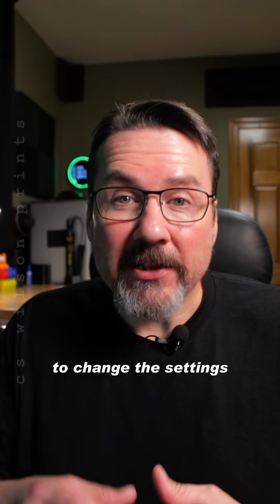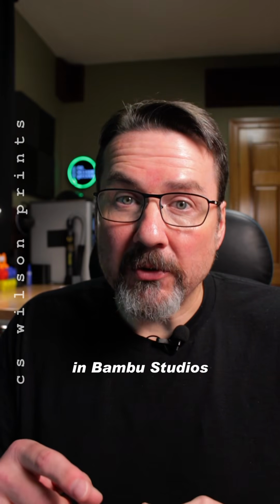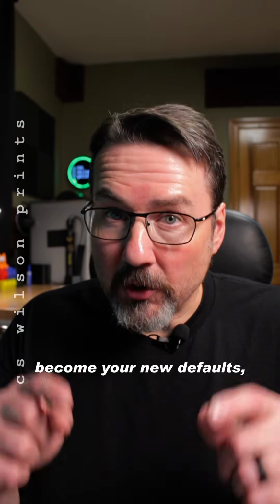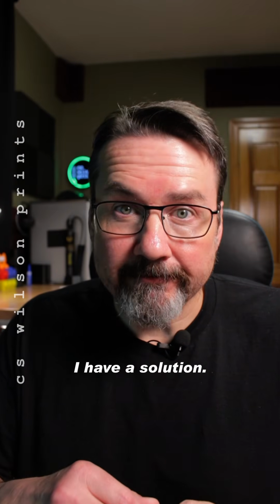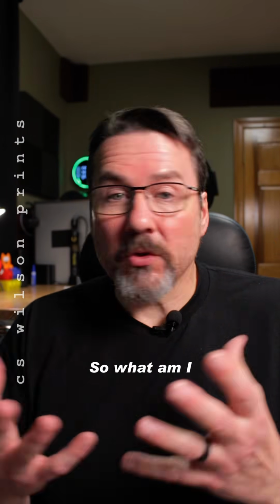If you've ever wanted to change the settings for the system filaments in Bambu Studio and then have those become your new defaults, I have a solution. And it's actually pretty simple to do. So what am I talking about?